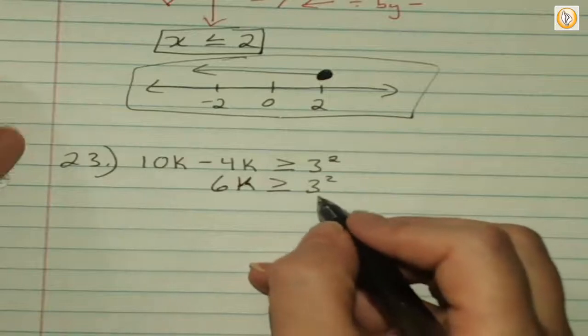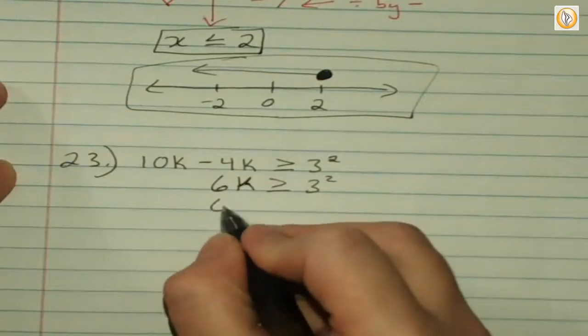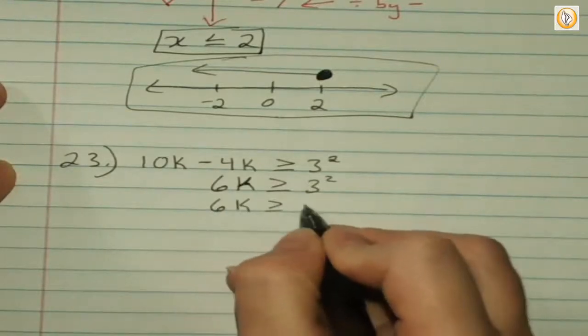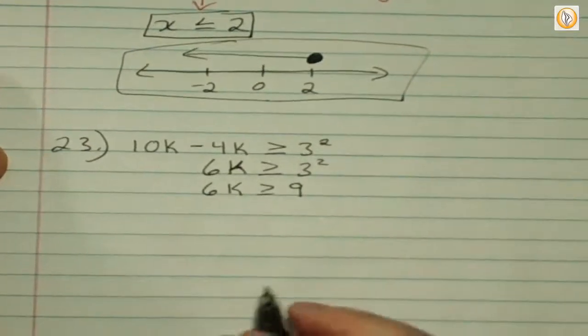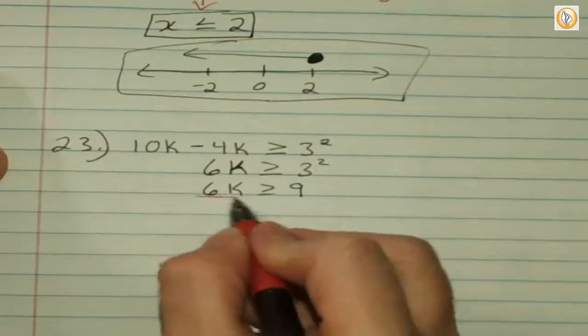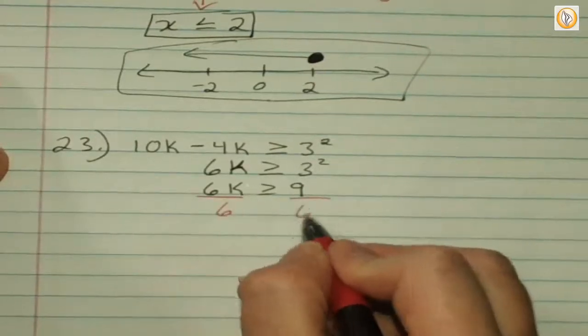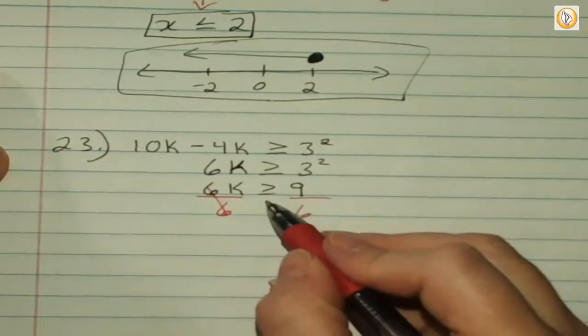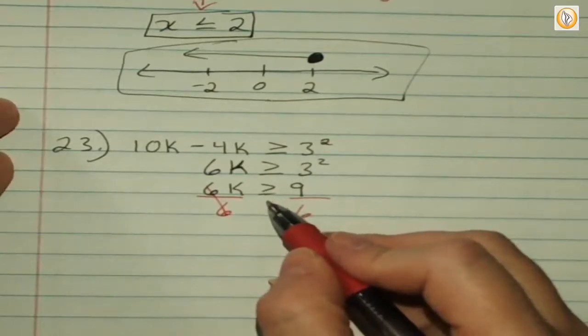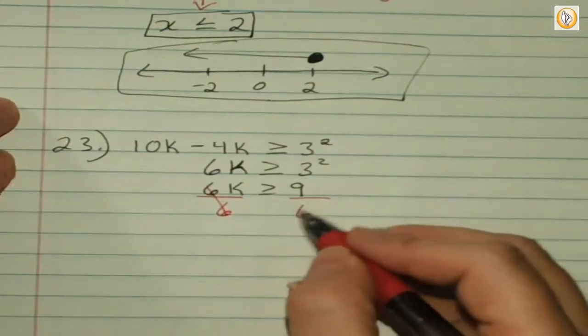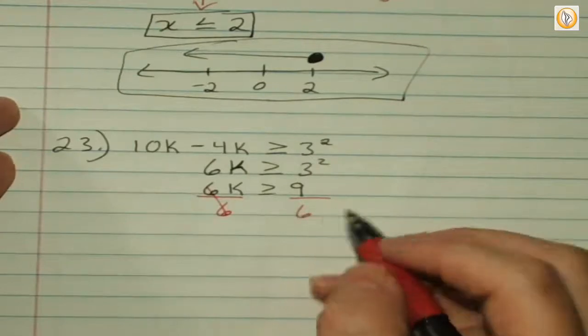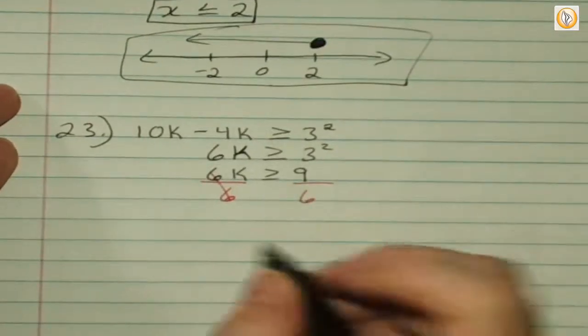And 3 squared is 9. Now, am I multiplying or dividing here? You're dividing both sides by 6. Now, do I need to flip this sign? No, ma'am, because we're not dividing by any negative. So this stays the same.